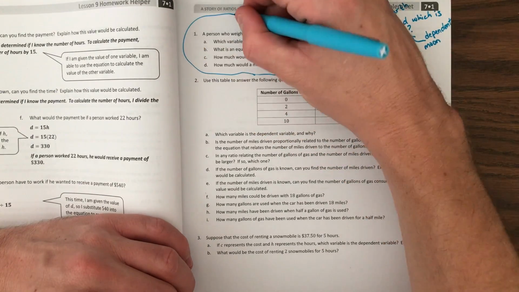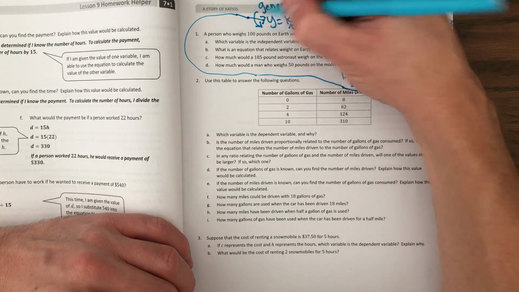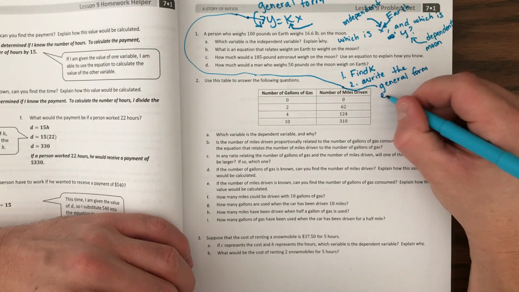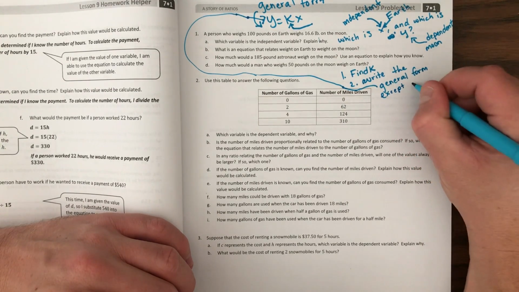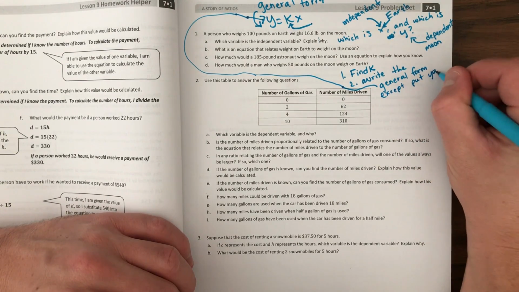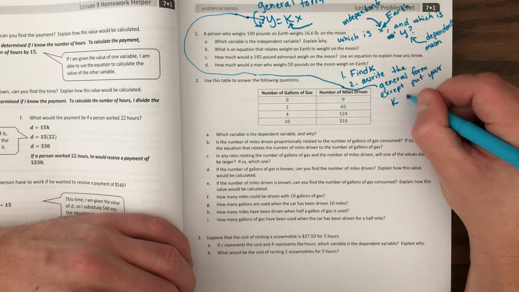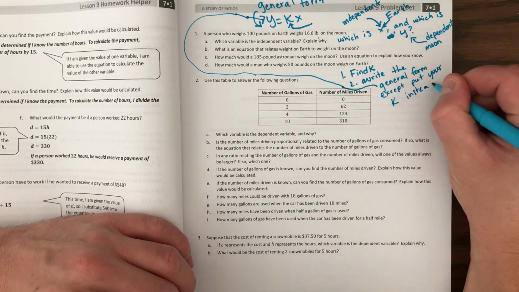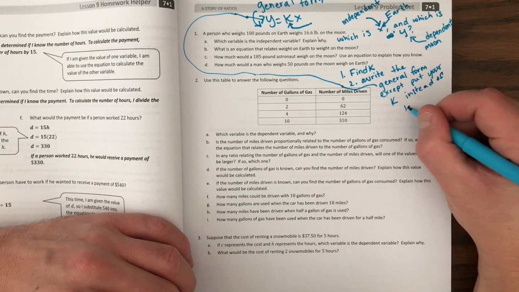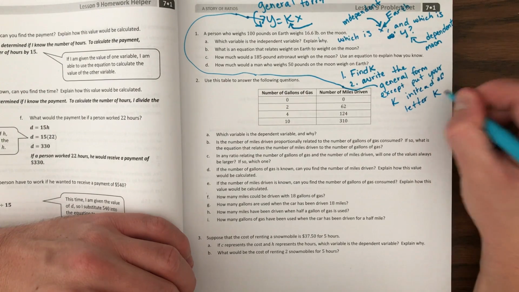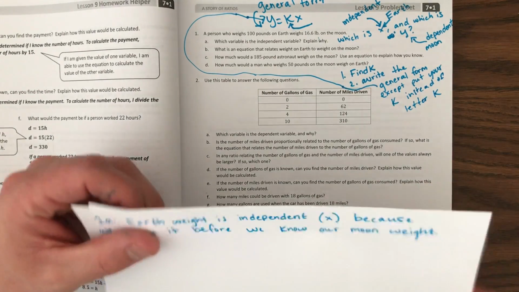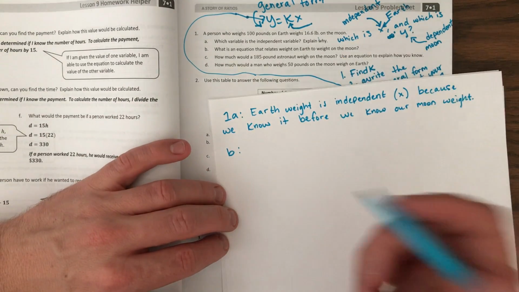Right there. Except put your K instead of the letter K. Right? Whatever number you found. So, step 1, find K.